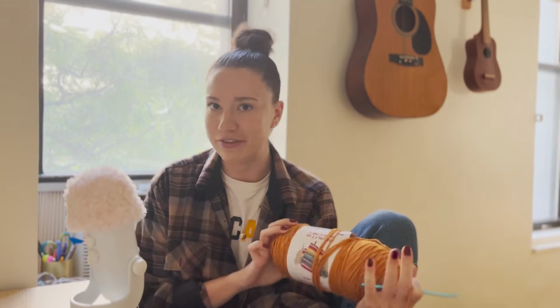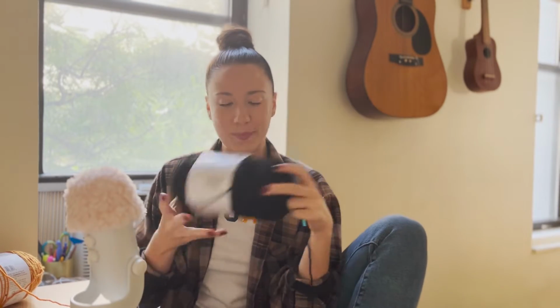It's squishy, it feels nice, it's easy to work with. And I like that the Curry is like a muted orange. And then just black for the base of the sweater. So I'm gonna go ahead and get started on that.